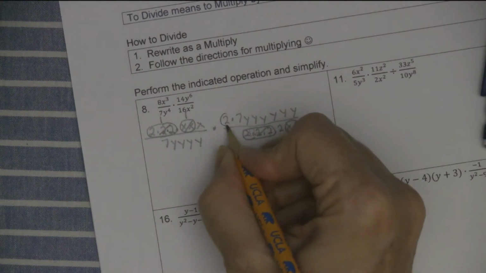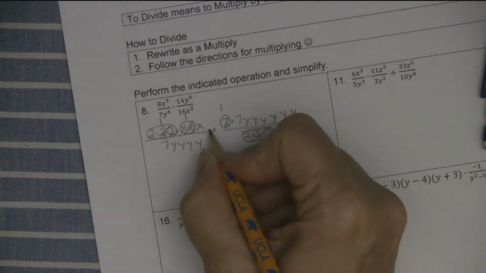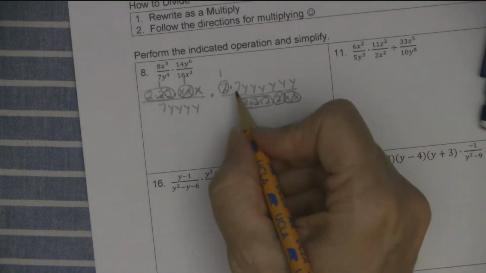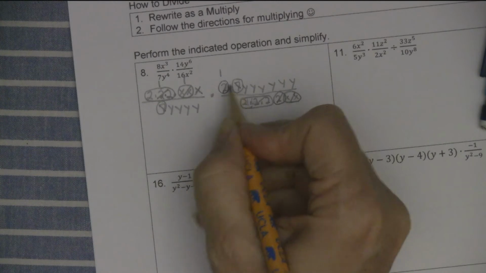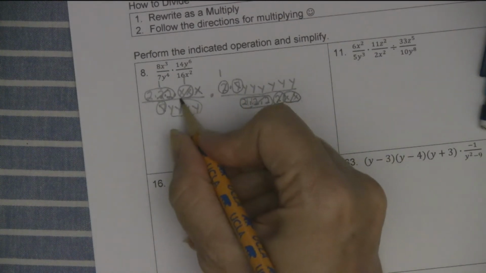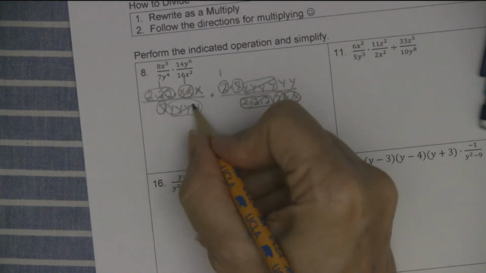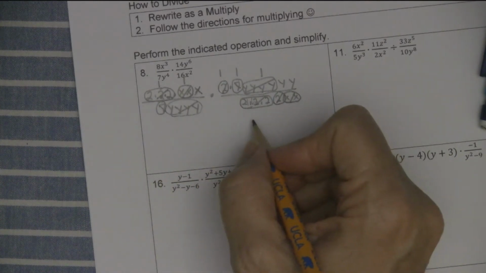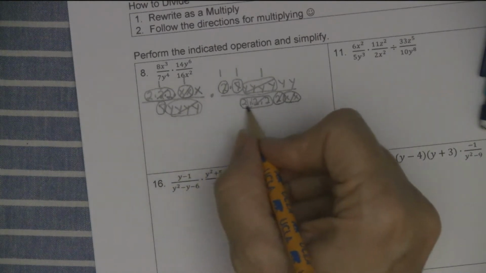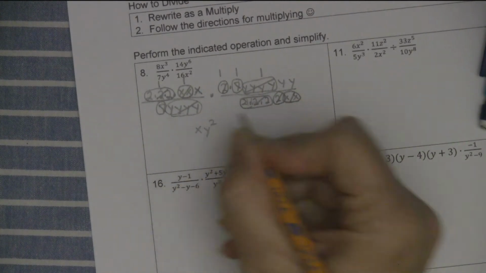This 2 can reduce with this 2, so divide them out. Anything in the top with the bottom. So this x didn't have anybody. And then the 7 with the 7, reduce it. And 4 of those y's with 4 of those y's can reduce out, leaving 1, right, when you reduce. So what's left over in the bottom? In the bottom is nothing, right? 1 is down in the bottom. And in the numerator, I got x, y squared. So you can do it that way.